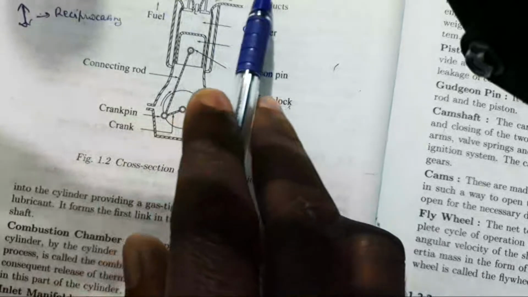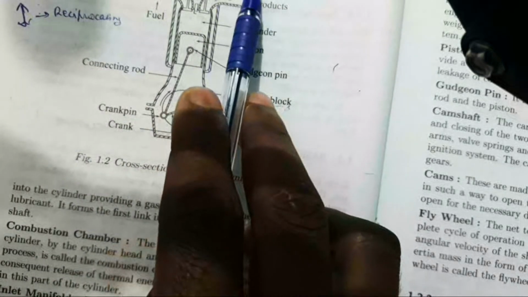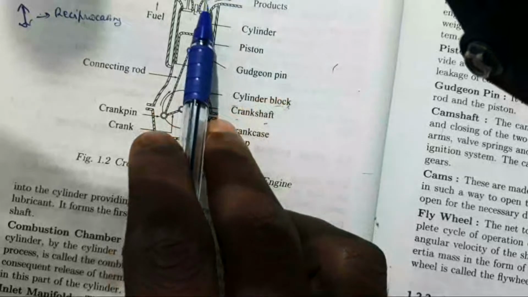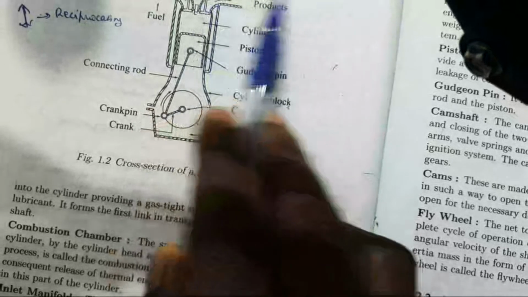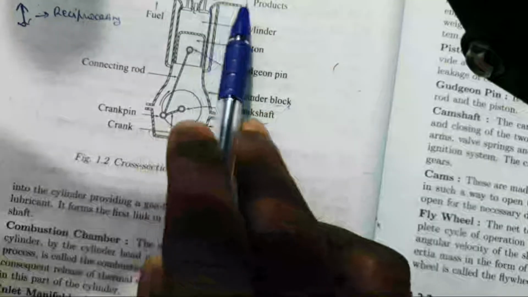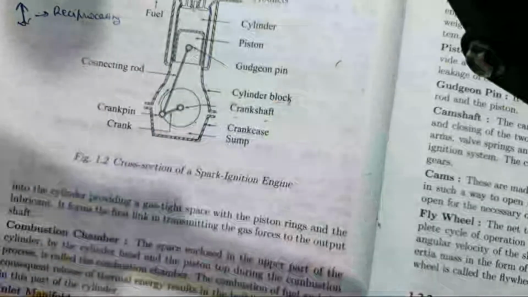On the other side you can see the exhaust valve, and this portion is called the exhaust manifold.